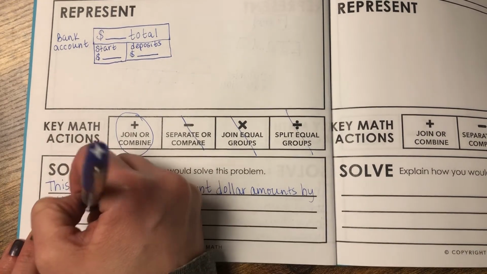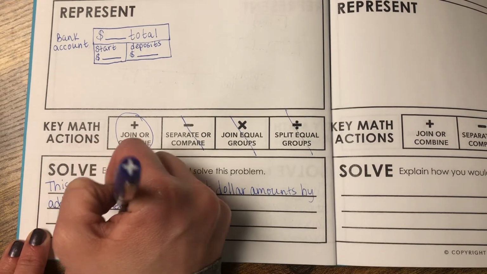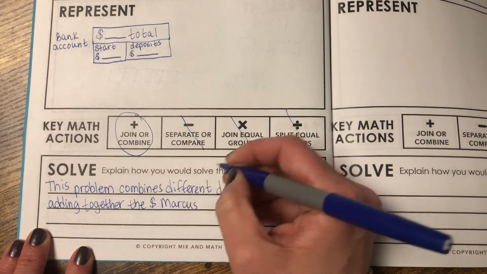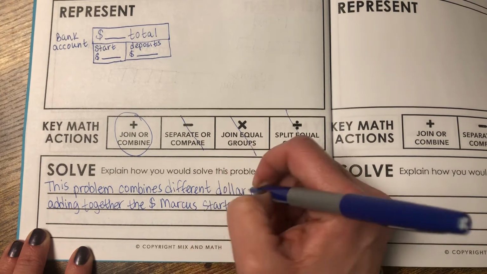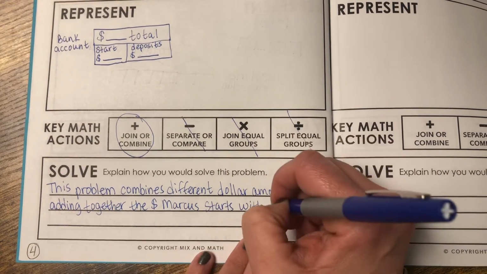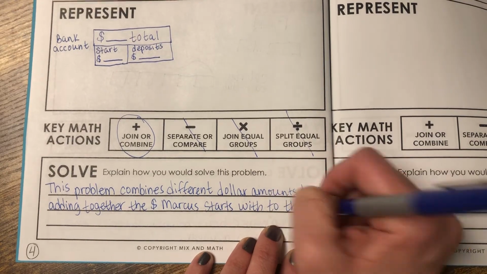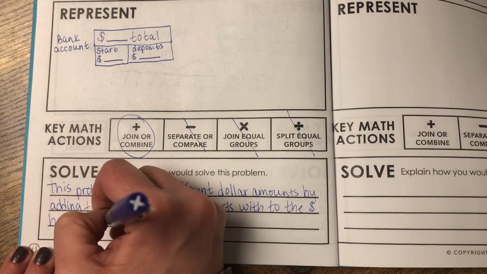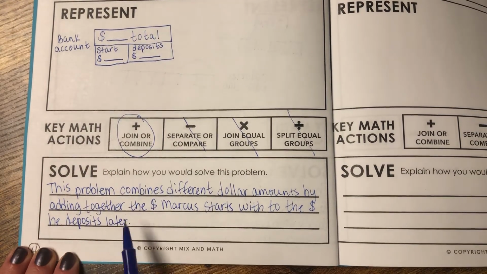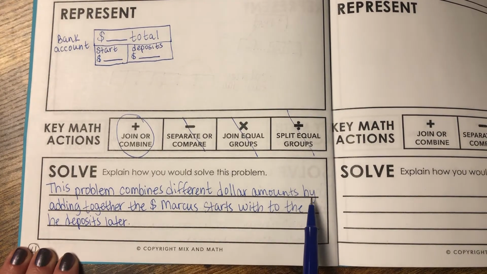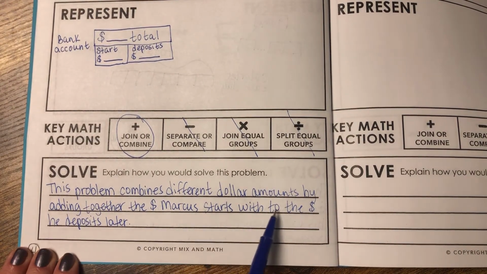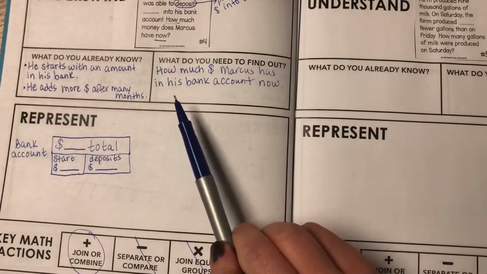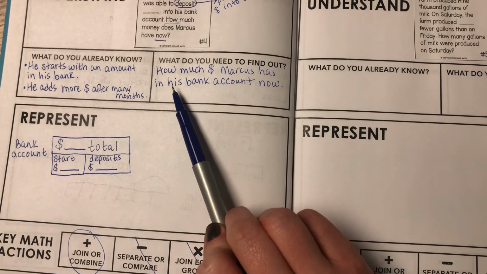We could say adding together. So I wrote, this problem combines different dollar amounts by adding together the money Marcus starts with to the money he deposits later. And then, coming full circle, we're going to say that this will answer how much money Marcus has in his bank account now.